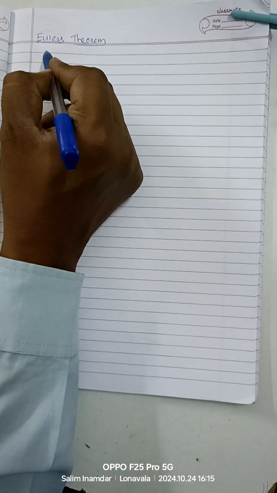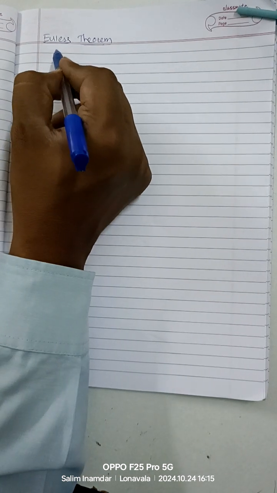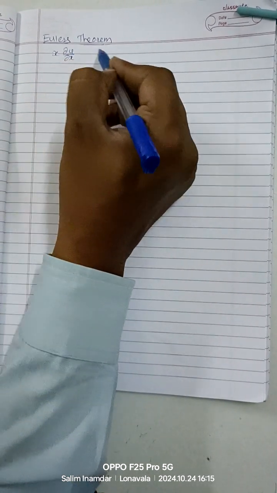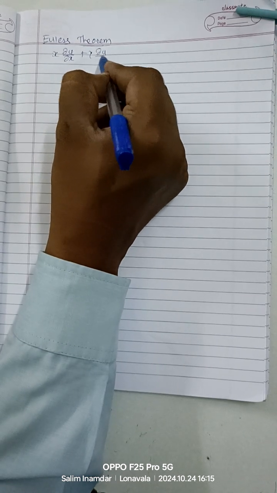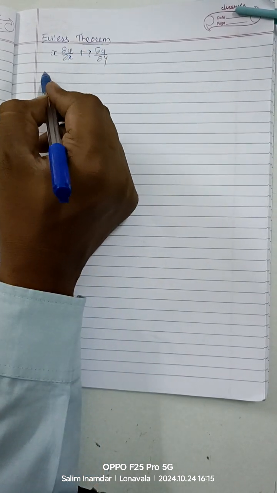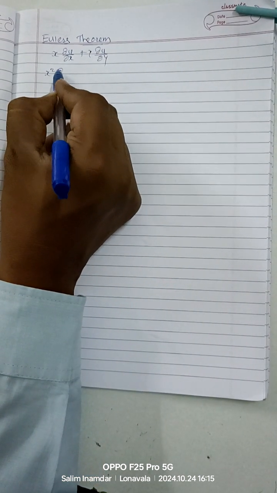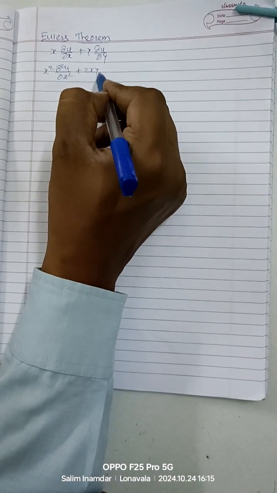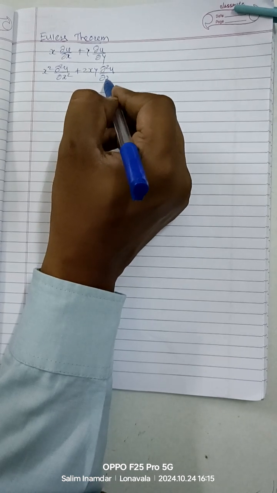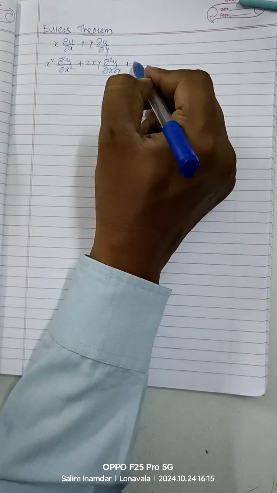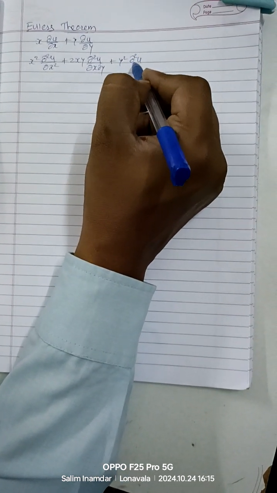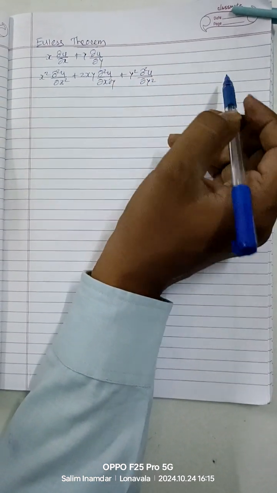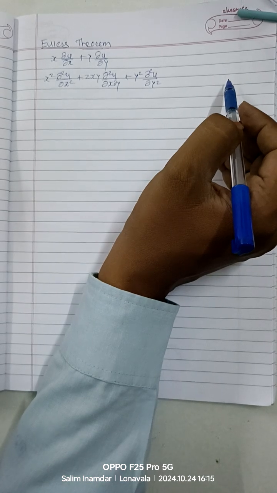Basically, the term x into dou u by dou x plus y into dou u by dou y, and another term, that is x square dou 2u by dou x square plus 2xy dou 2u by dou x dou y plus y square dou 2u by dou y square. Now these two terms can be found out by Euler's theorem.